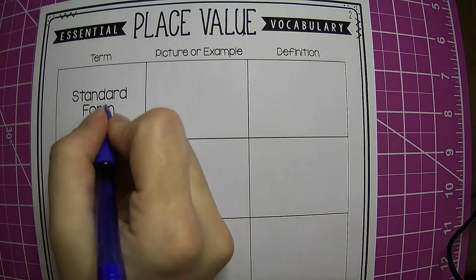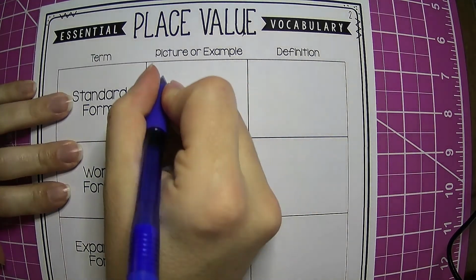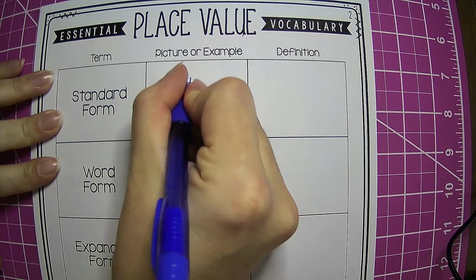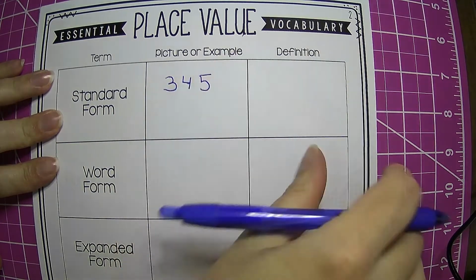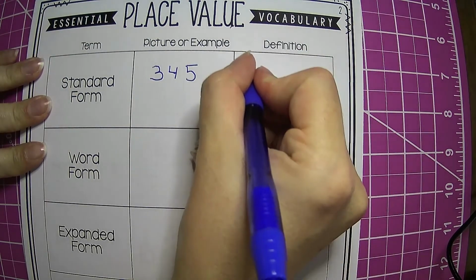All right, our next vocabulary word is standard form. This is the way that you're used to seeing numbers. So for example, 345. This is the regular way to write a number.